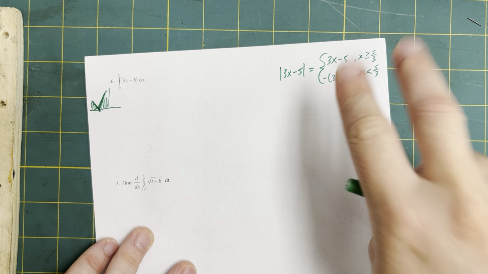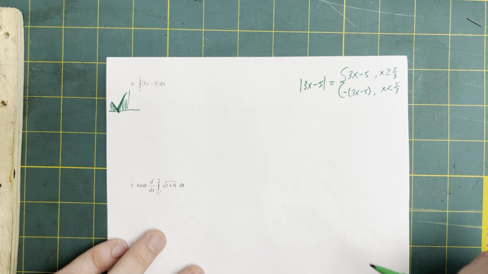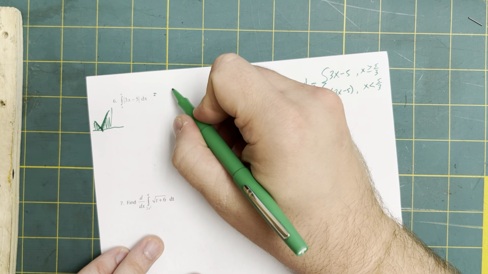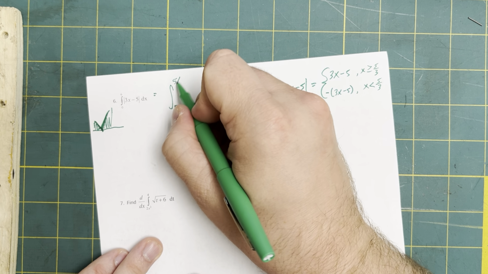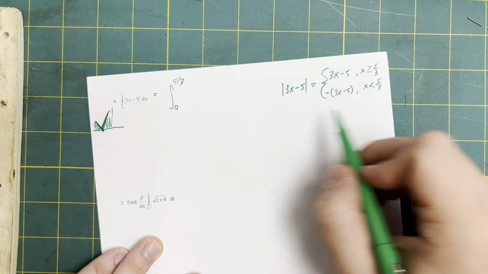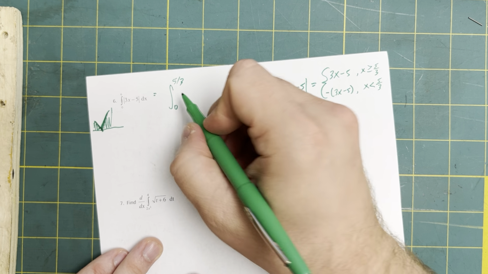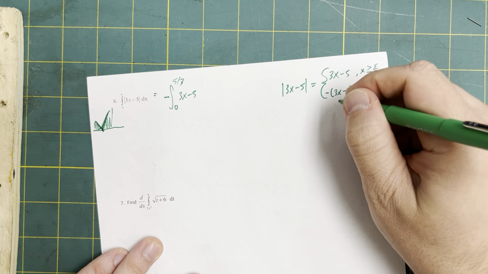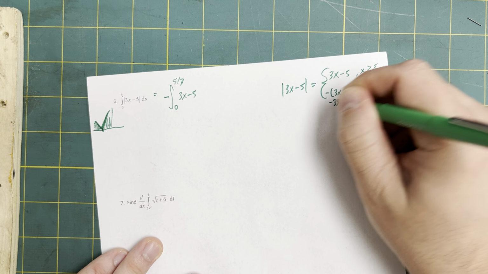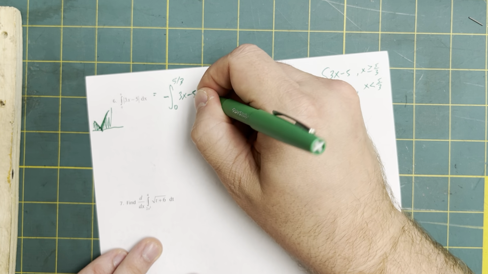And so what we can do now is break this integral apart. We say, hey, from 0 up until 5/3, that's less than, so we've got this negative 3x minus 5, or you could also say negative 3x plus 5 if that's more your speed.